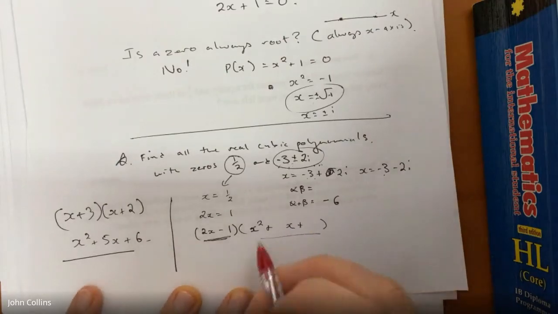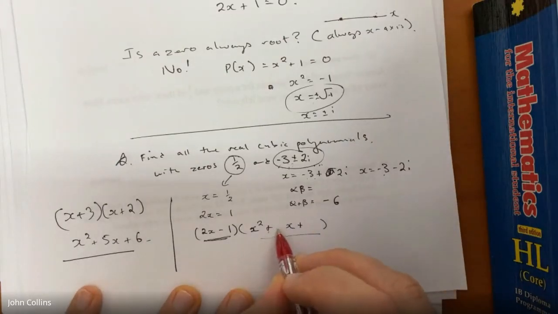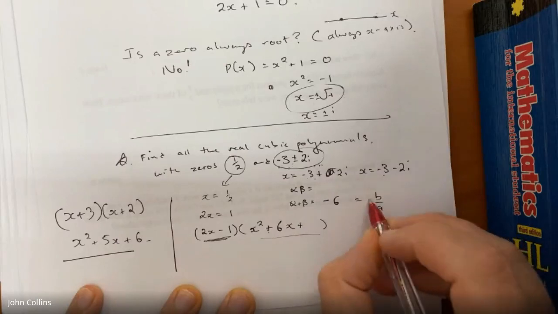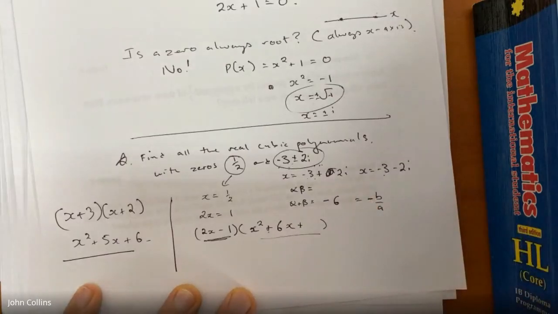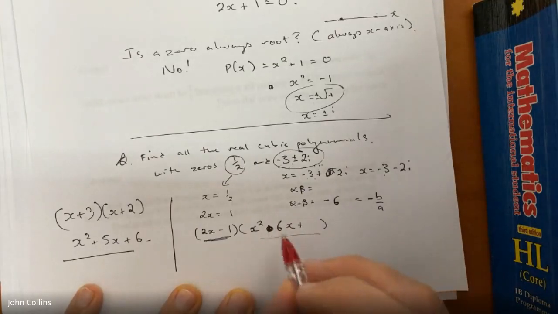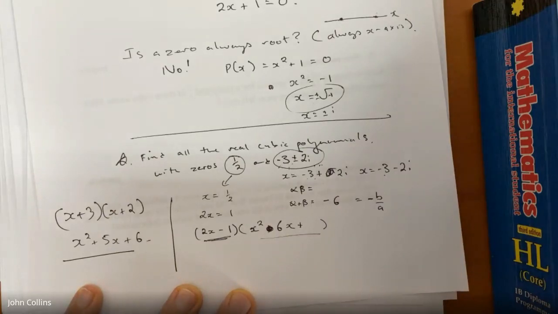Now, does that mean that this 6 is plus or minus? So 6 will go in here in the b position. Remember, that's b over a. It's actually minus b over a, isn't it? So that's actually going to need to be, is it minus 6 or plus 6? I'm scribbling out my sign.